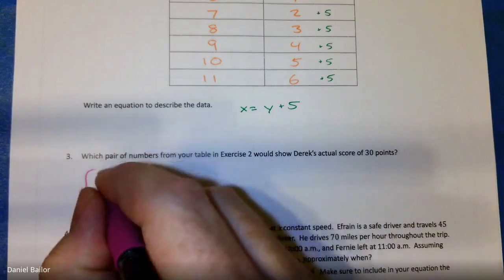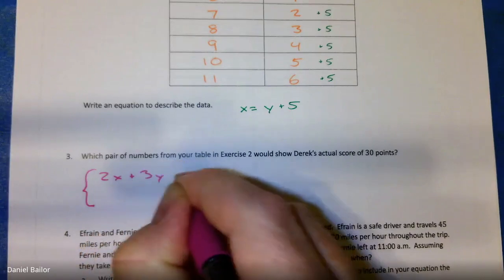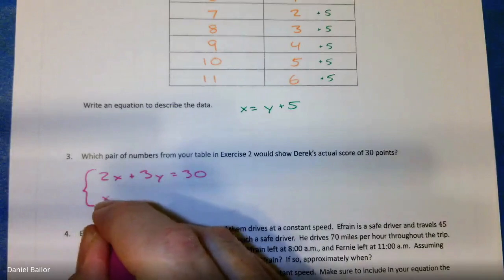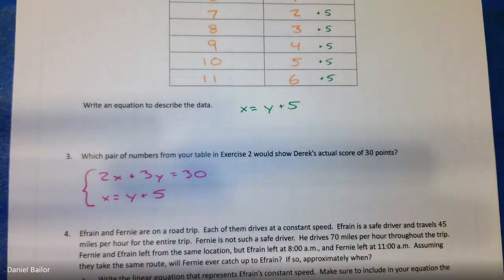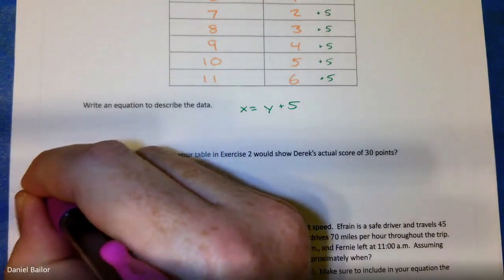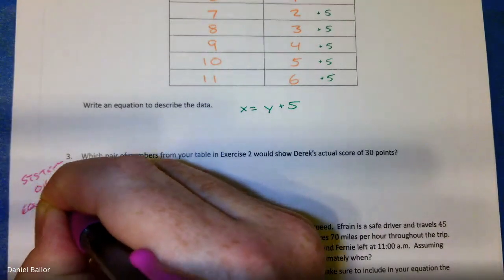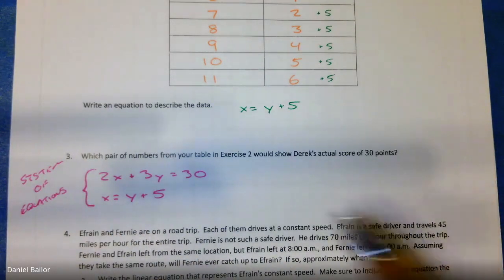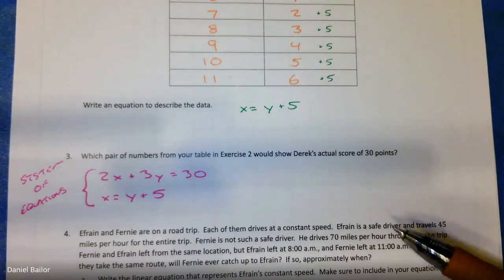So we take our first equation from page 295, which was 2x plus 3y equals 30. And we take the other equation, x equals y plus 5. This is our system of equations. And I know it's a system because of this bracket. That bracket tells me this is a system of equations. They are both connected to Derek's game. So now we need to figure out what the solution is.